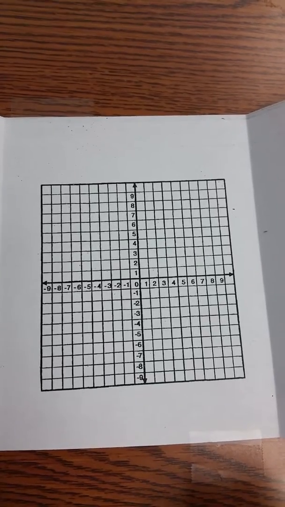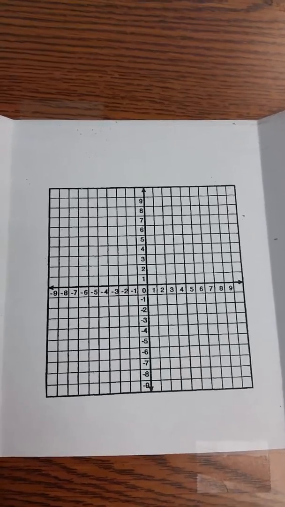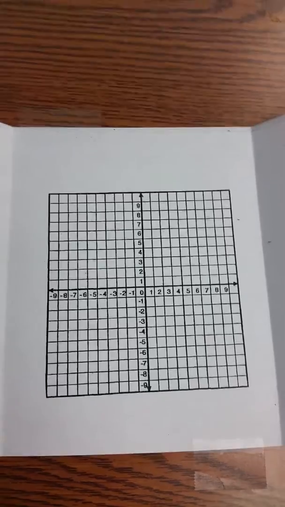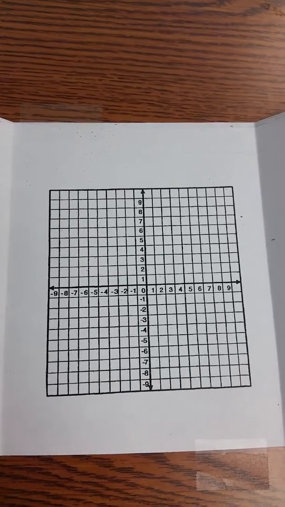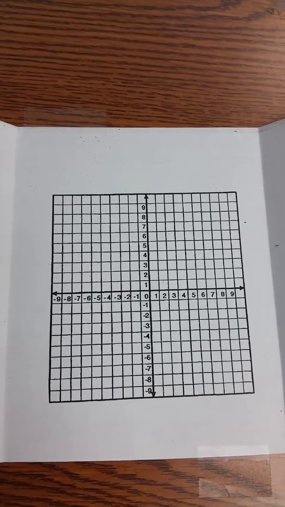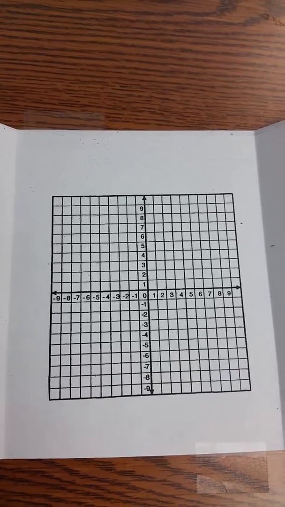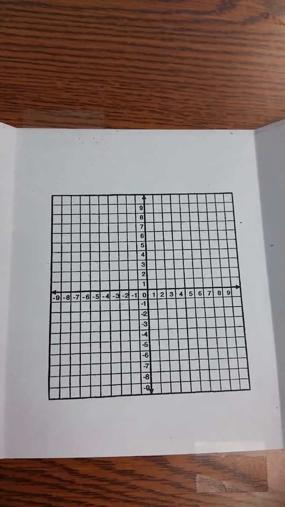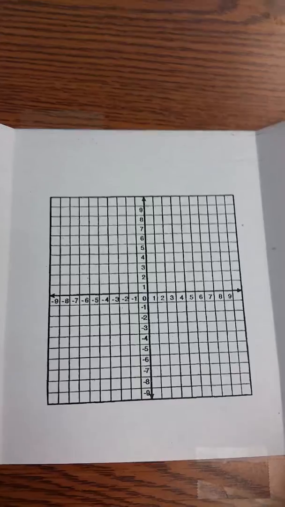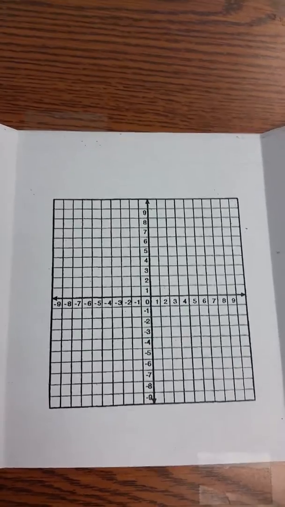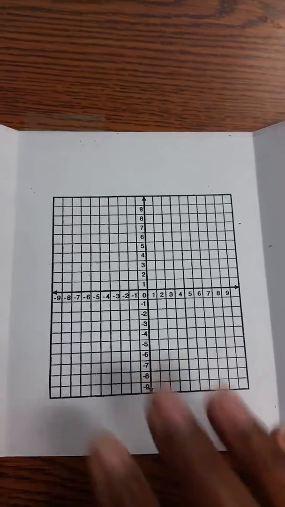Okay, so today, class, we're going to talk about the coordinate grid. We're going to start out by labeling our quadrants, our origin, and our y and x axis. Let's start first by showing you how you're supposed to fold your foldable.